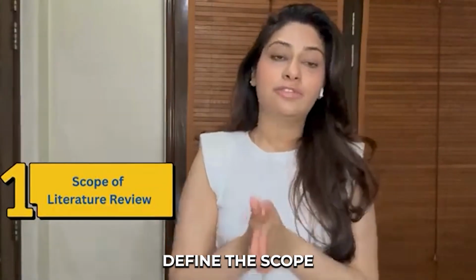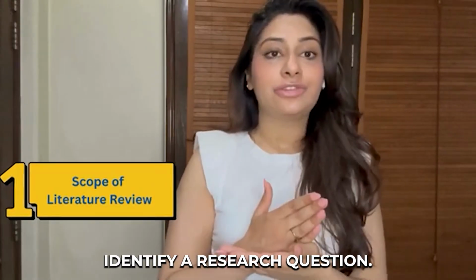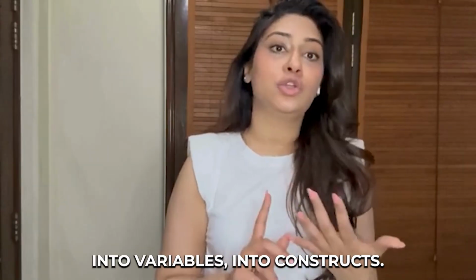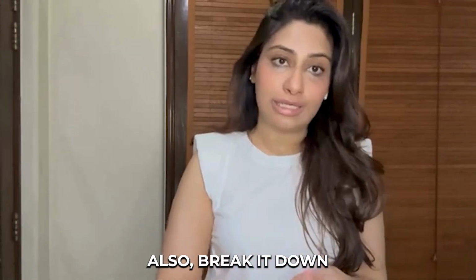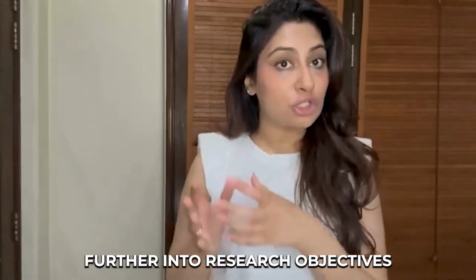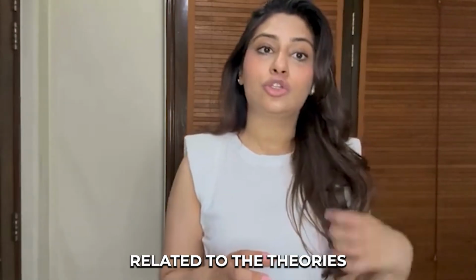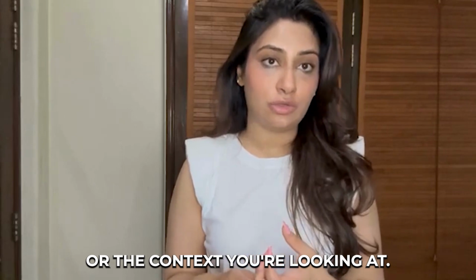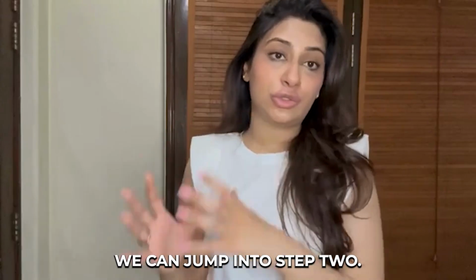1. Define the scope of your literature review. Identify your research question, break it down into themes, into variables, into constructs. Also break it down further into research objectives or any relevant themes related to the theories you're covering or the context you're looking at. So once you have those keywords, we can jump into step 2.